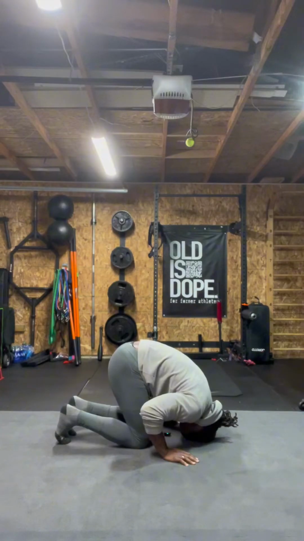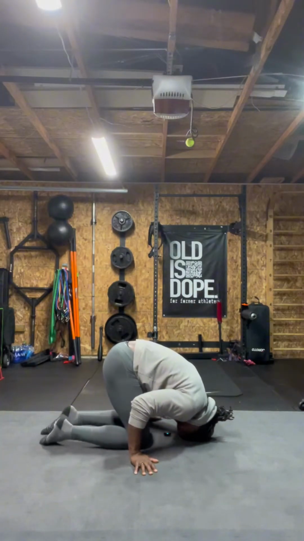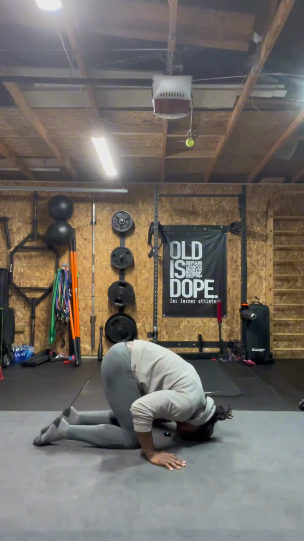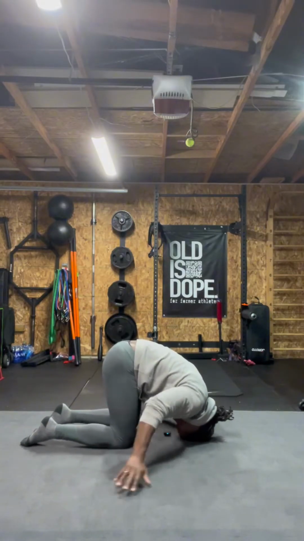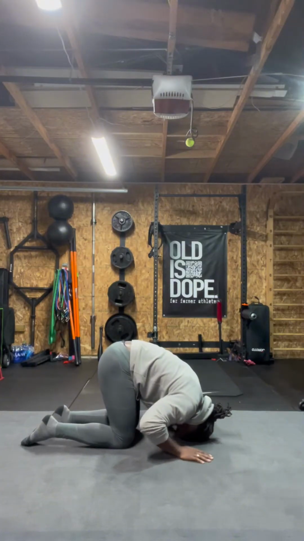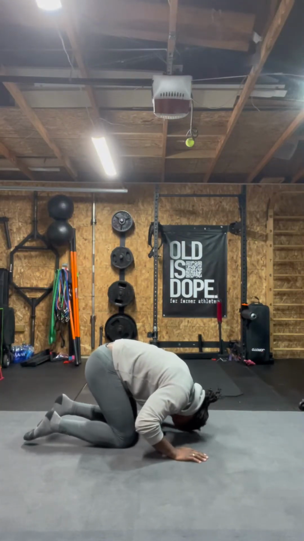All right, and what that is going to do is make it very hard or almost impossible for me to actually move my thoracic spine. So now all I can really move is my lumbar spine, and that's what we want to do for this exercise. All right, so now we're going to do cat and cow just with the lumbar spine, just to get acclimated to what it feels like to just move our lumbar spine.